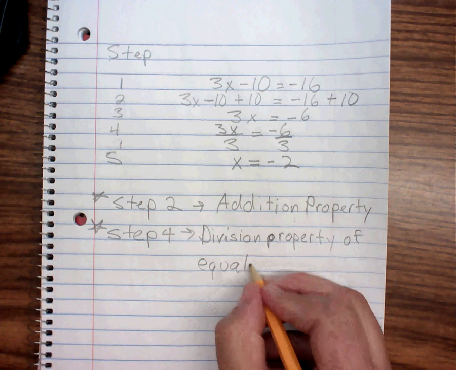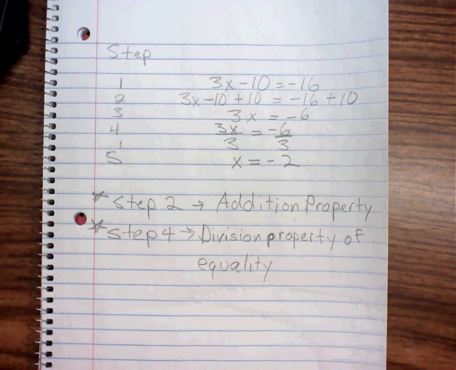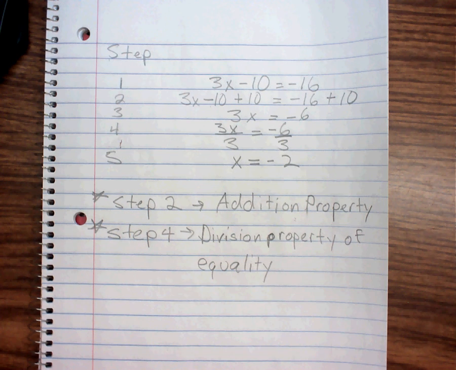The word equality is used specifically because we have an equal sign. I am using regular everyday words to say I added on one side of the equal sign, therefore I had to add on the other side of the equal sign. But I'm really saying we're using the addition property of equality. That'd be kind of weird, right? Being in high school, you go home and tell your mom and dad, what'd you do in school today? Oh, today we used all the properties of equality to solve real world equations.